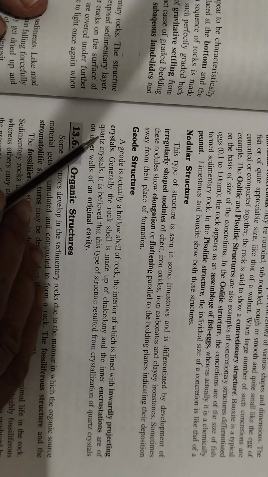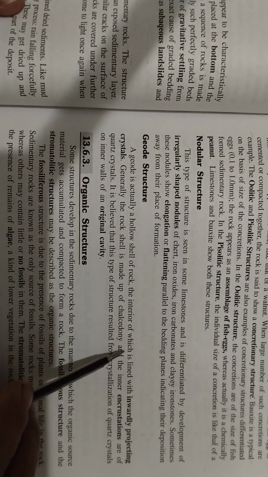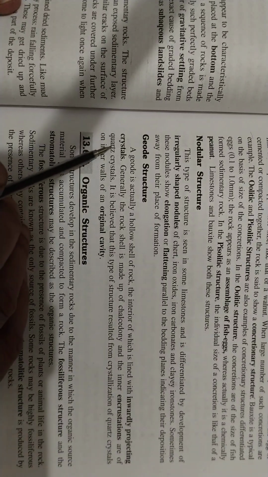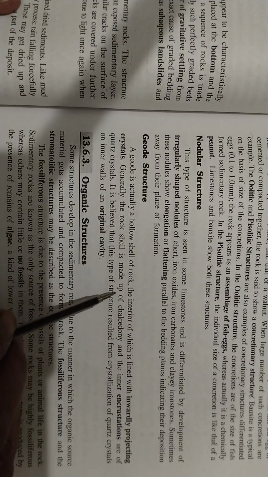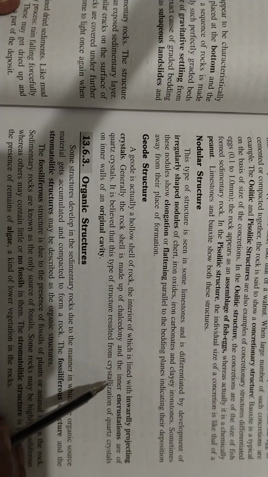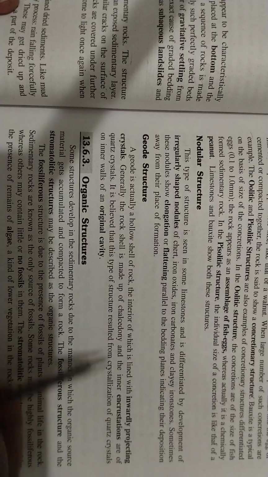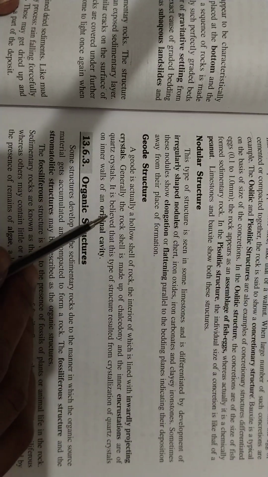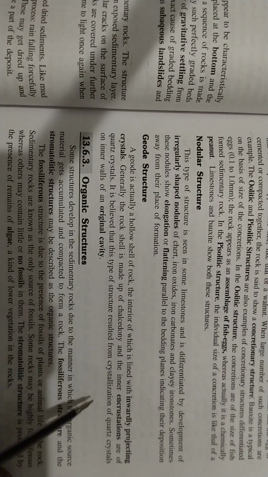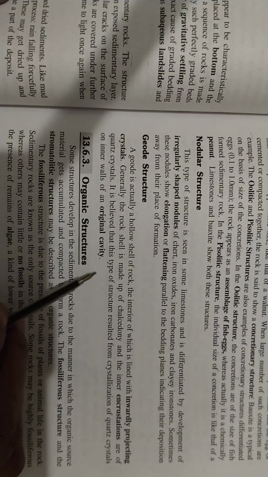Geode structure. A geode is actually a hollow cell of rocks, the interior of which is lined with inwardly projecting crystals. Generally, the rock's cell is made up of chalcedony, and the inner incrustations are of quartz crystals. It is believed that this type of structure resulted from crystallization of quartz crystals on the inner walls of an original cavity.